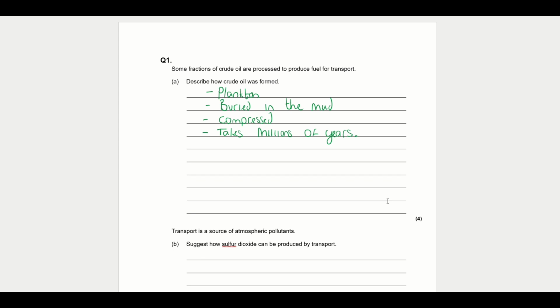Common wrong answers in this are dead sea creatures fall to the bottom of the ocean, get crushed over a long time. If you say that, it's not that you don't understand the concept, you're not going to hit any of the key points. So it's really super important that you get those points in there.